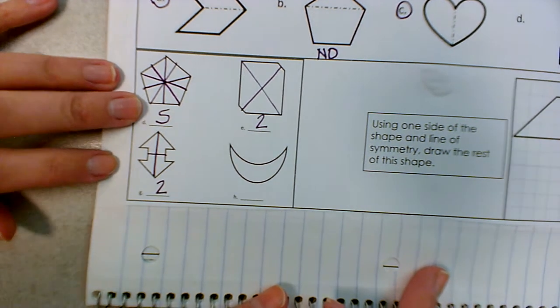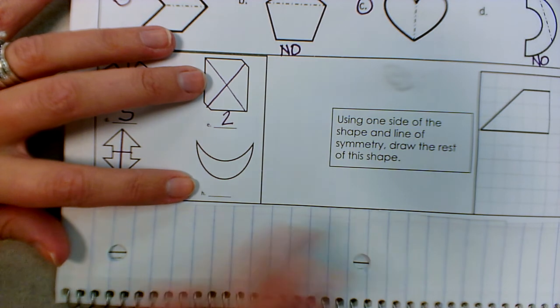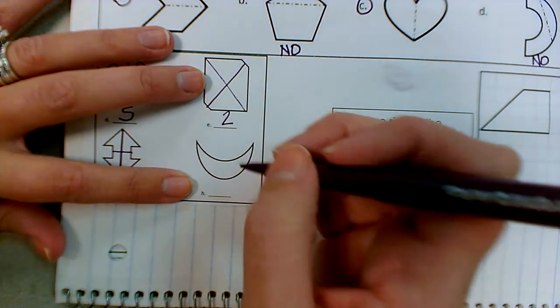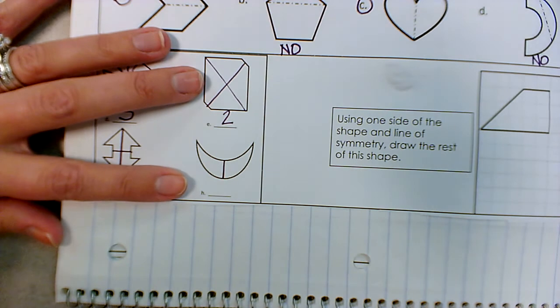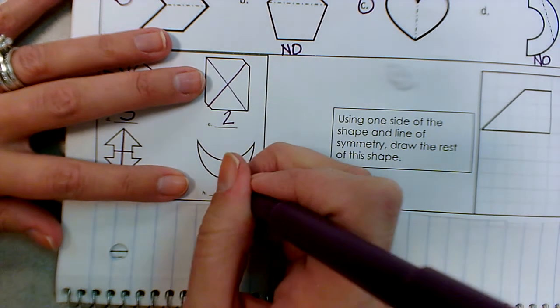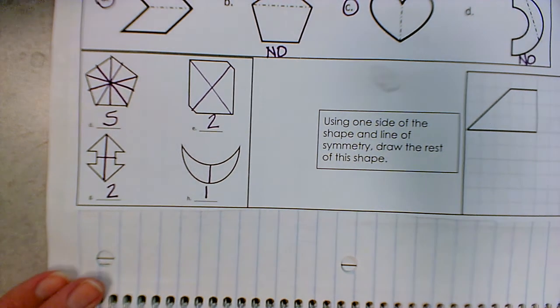I have one last shape. I have this crescent shape. How could I fold it so that it's perfectly equal? If you said right down the middle this way, you are correct. And friends, that is the only line of symmetry on this crescent shape. One line. Nice job of identifying those lines.